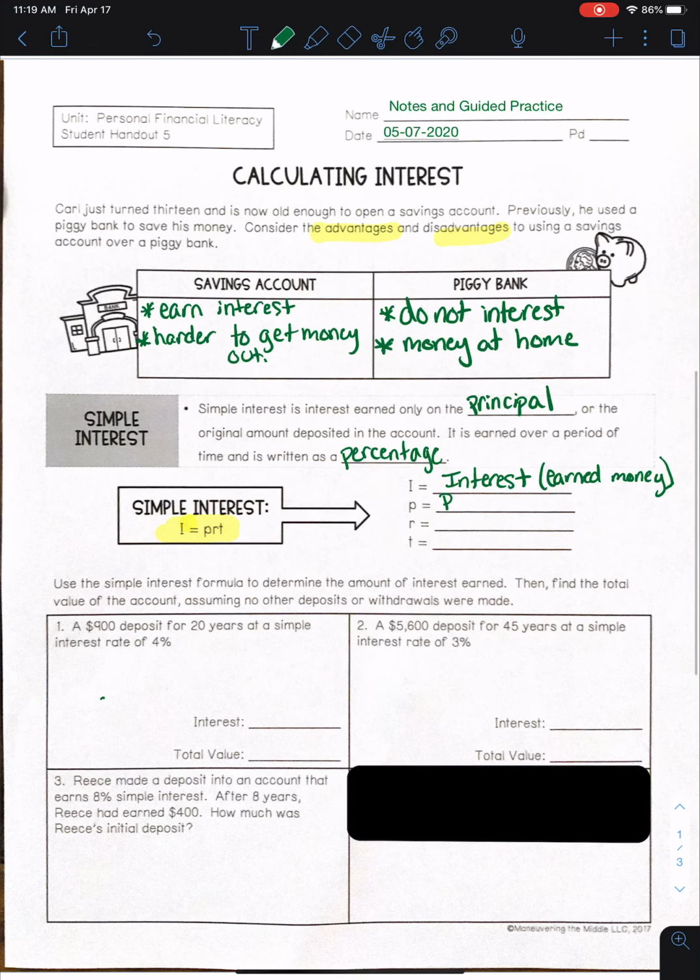P stands for principal. Principal is your original amount, or your starting amount, initial amount, all of those words. R is your rate. Rate is written as a percent, but in order to put it in our formula, we have to change it to a decimal. Remember, before we multiply by a percent, we change it to a decimal. T stands for time. So how long are you keeping your money in the bank, or how long are you borrowing money for? And time is always going to be in years.